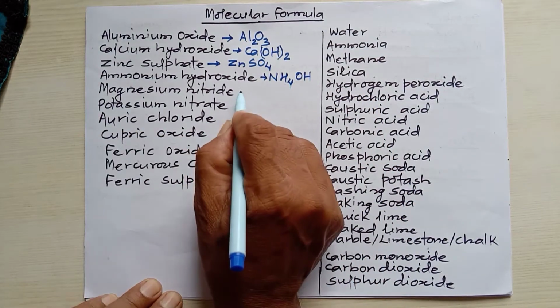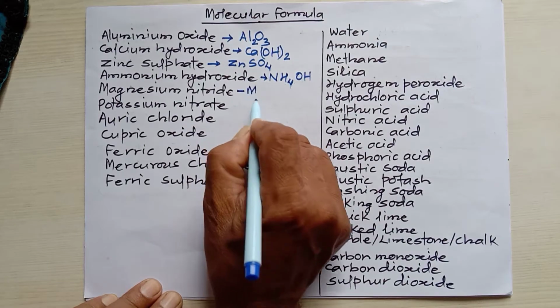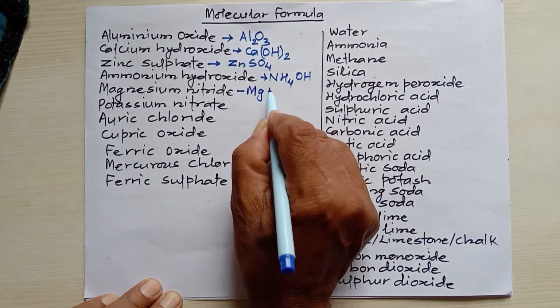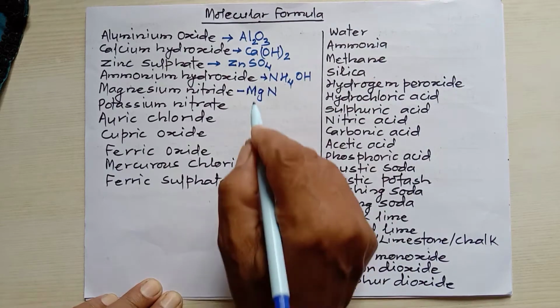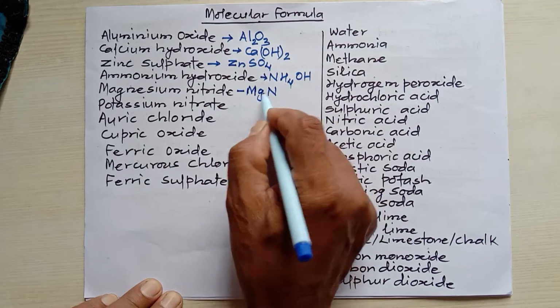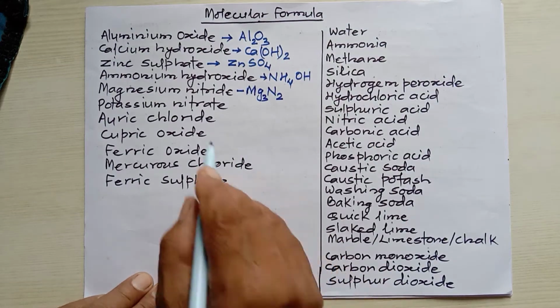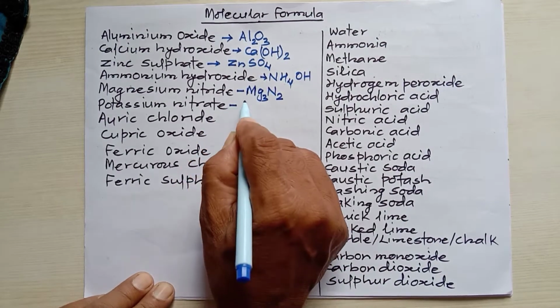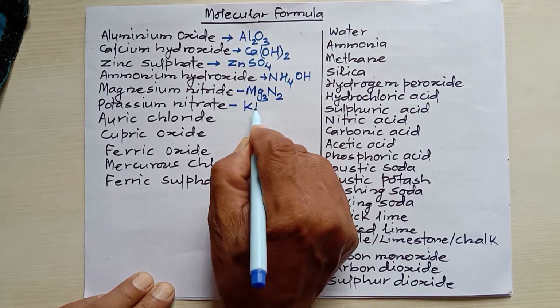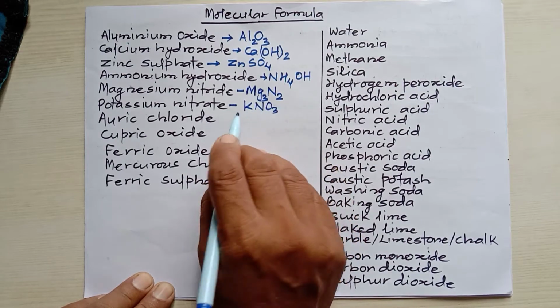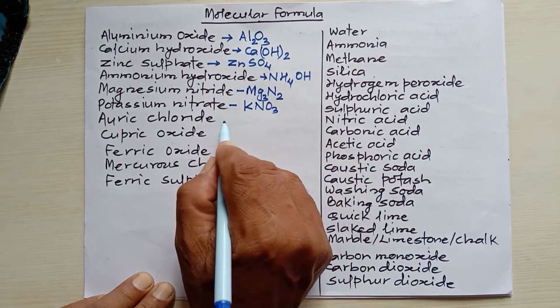Now magnesium nitride: magnesium symbol is Mg, nitride means nitrogen is combined, that's why writing N. Magnesium valency 2, nitrogen 3, that's why 2 is given to nitrogen, 3 is given to magnesium. Potassium nitrate: potassium means K, and nitrate means NO3 radical. Potassium valency 1, nitrate valency 1, equal valency, no exchange.